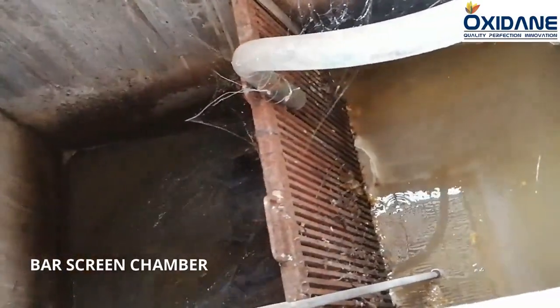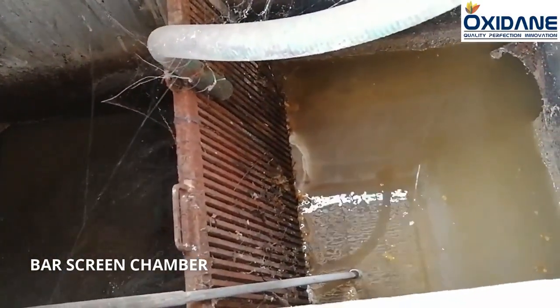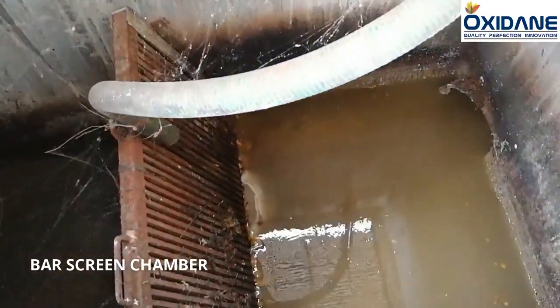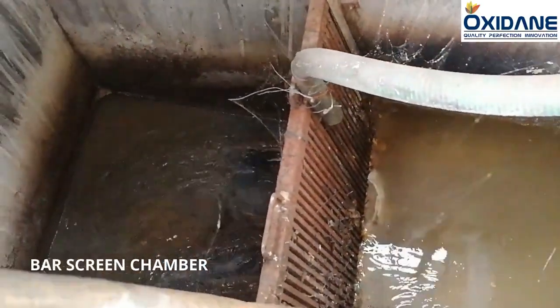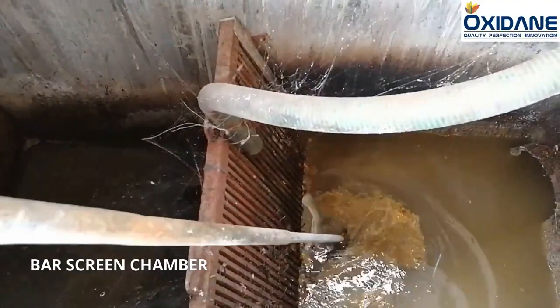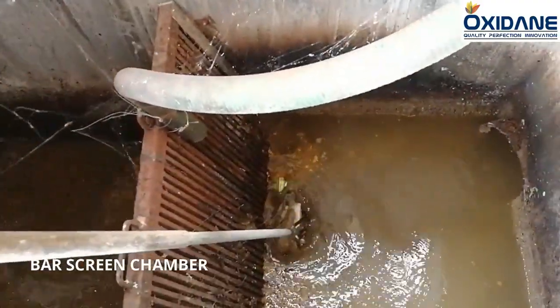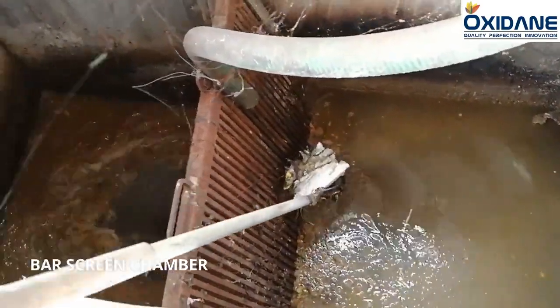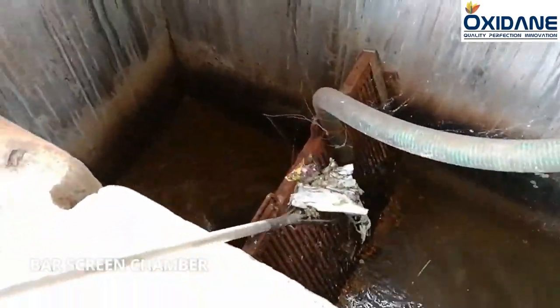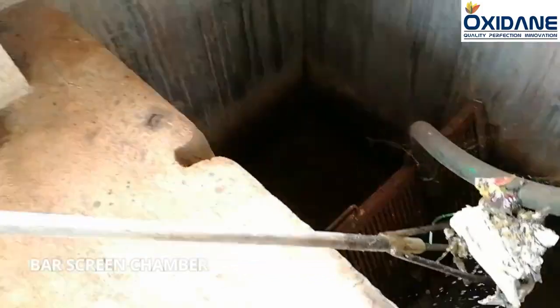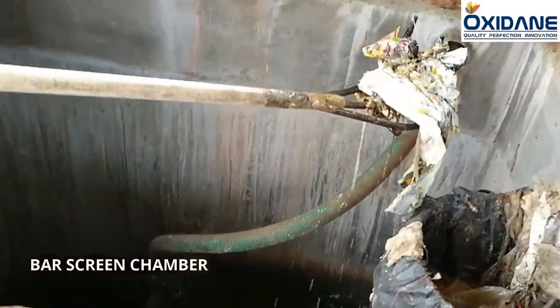The platform is provided with weep holes, so that the operator can leave the collected debris on the platform for some time to allow inbound water and moisture from the screened debris to drip back into the chamber. This not only reduces the weight and volume of trash to be finally disposed of, but also reduces the nuisance of odor coming from the putrefying matter.